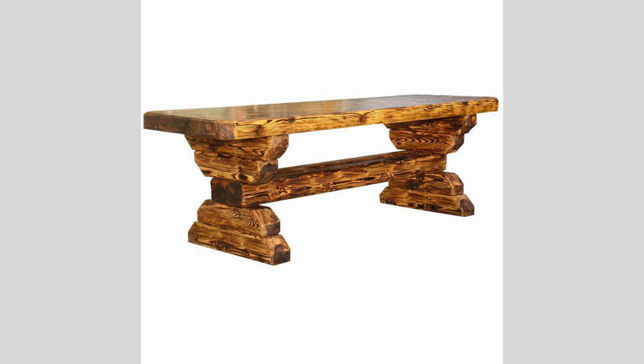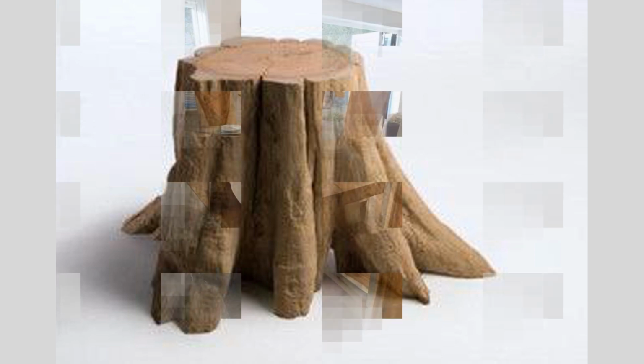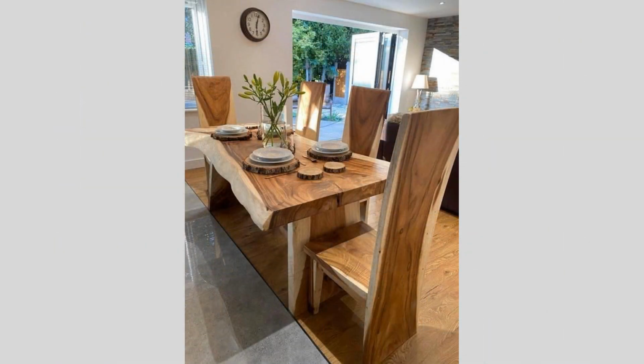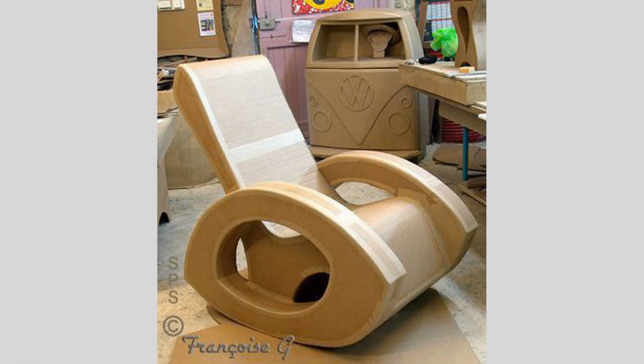Similarly, tree root design has the potential to foster fruitful collaborations between designers and environmental scientists, where the former draw inspiration from the latter's deep knowledge of plant biology, ecosystem dynamics, and sustainable forestry practices. Such partnerships could lead to the development of innovative design solutions that not only showcase the natural beauty of tree roots but also promote responsible resource management and ecological restoration.